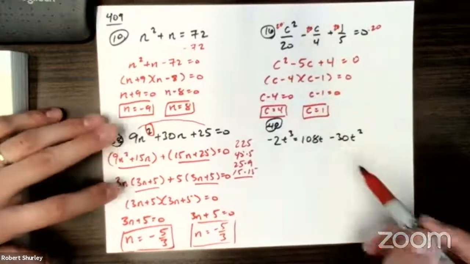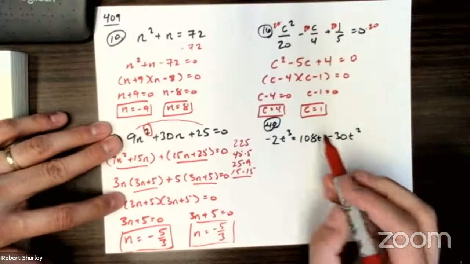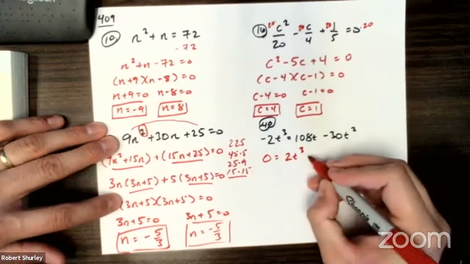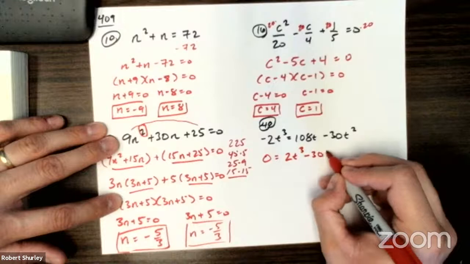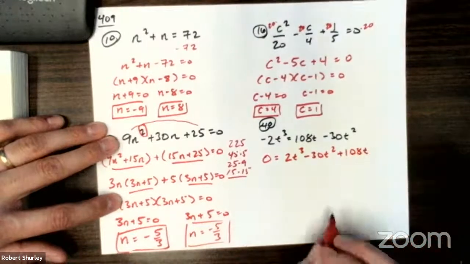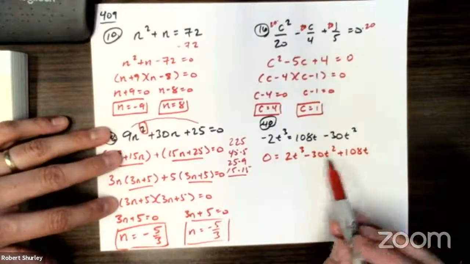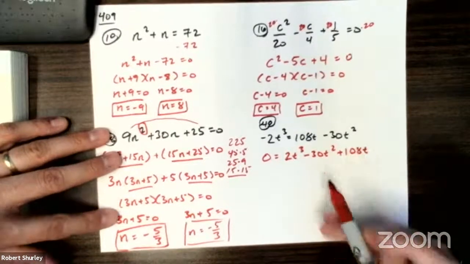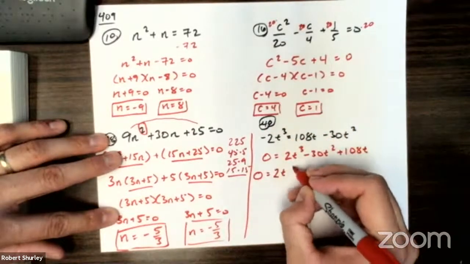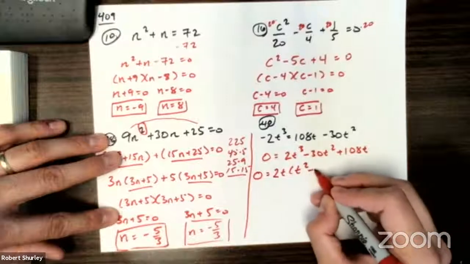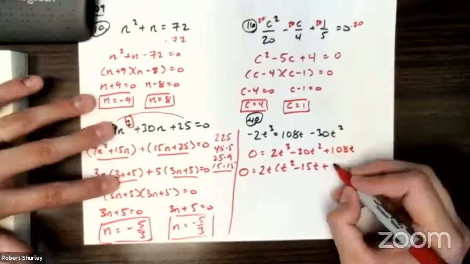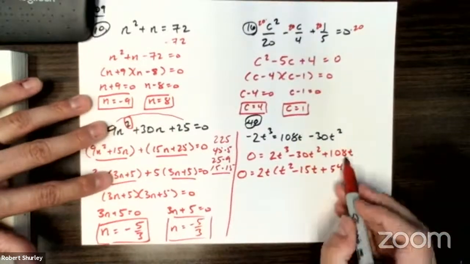Okay. Now let's look at 40 here. So again, I said, let's move the t cubed over. So we get 0 on this side, and we get 2t cubed. Let's write this in order. Minus 30t squared plus 108t. Okay, I'm going to factor GCF. I see they all have t's, but they're also all even. So I'm going to factor a 2t out. And that leaves me with t squared minus 15t plus, I think that's 54. 54 times 2 would be 108, right?